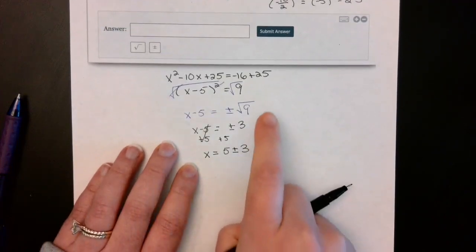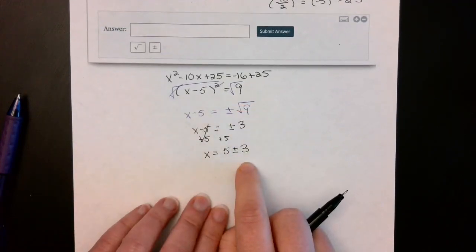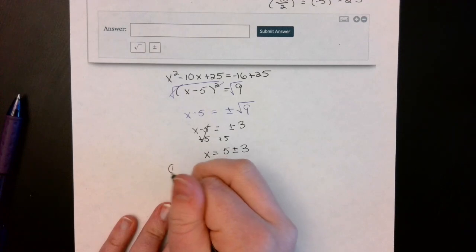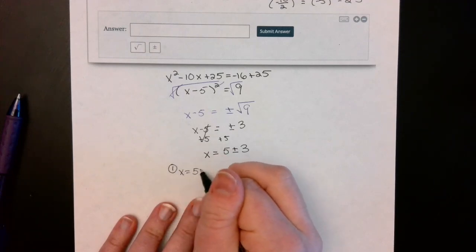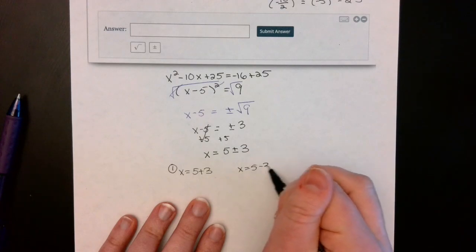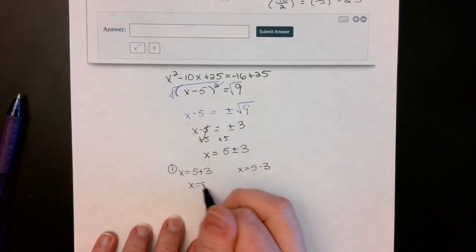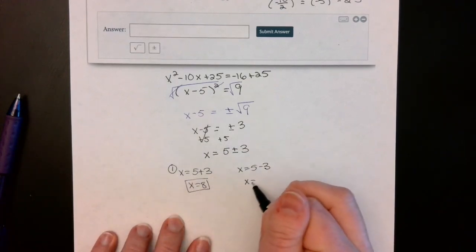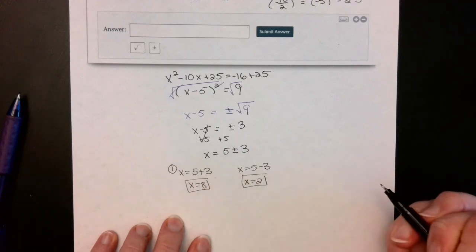And because the square root of 9 was a perfect square, 3, I am going to finish solving this. My first one will say x equals 5 plus 3, and x equals 5 minus 3. 5 plus 3 is 8. 5 minus 3 is 2, and these would be my two answers.